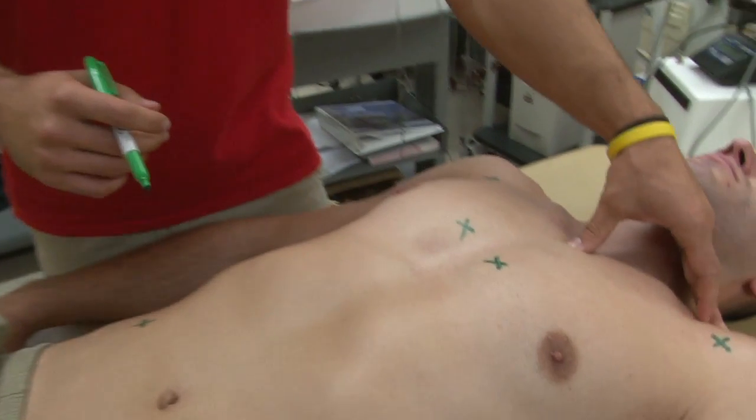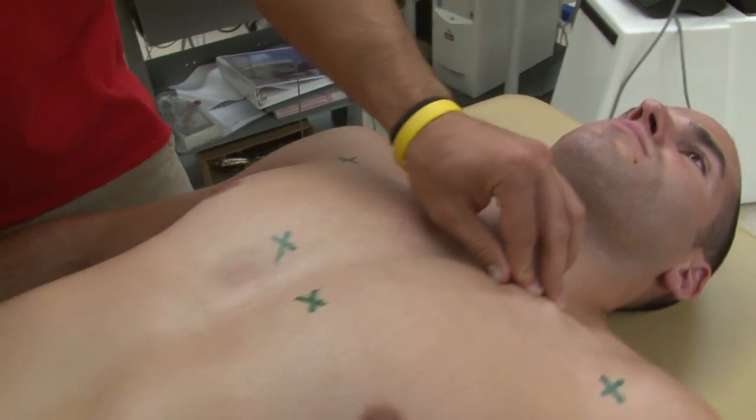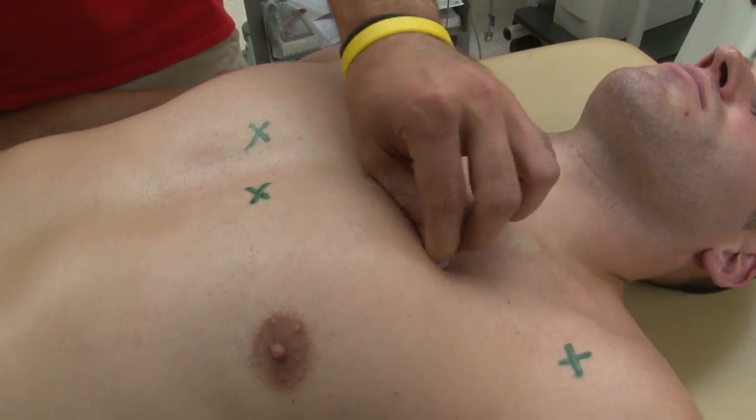Next we're going to skip to the V4 chest lead. For that you're going to go to the middle of the clavicle, so you're going to find the middle of the clavicle, and that's going to be in the 5th intercostal space. Go down.